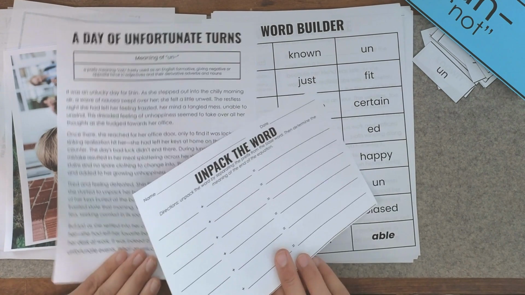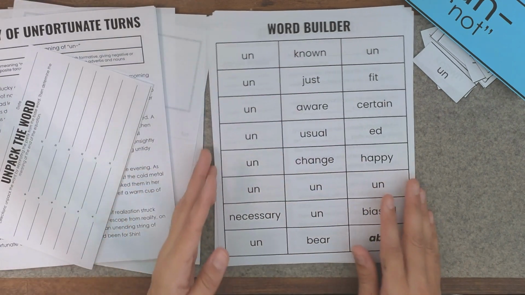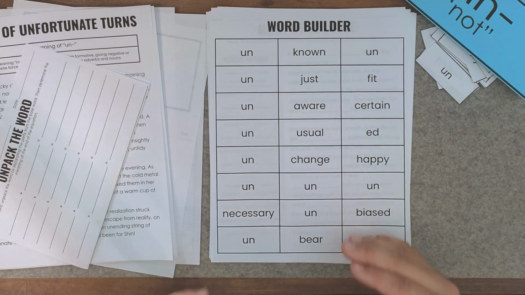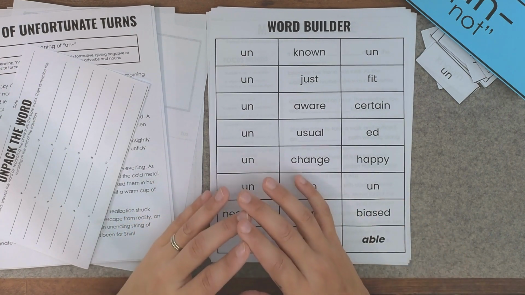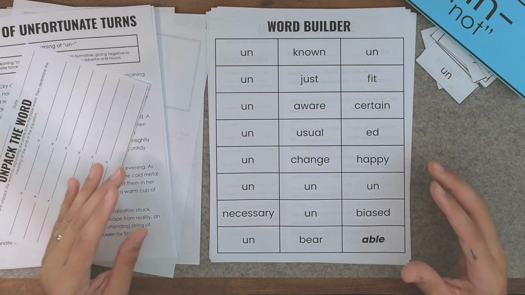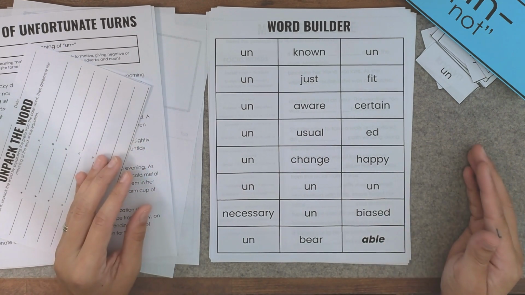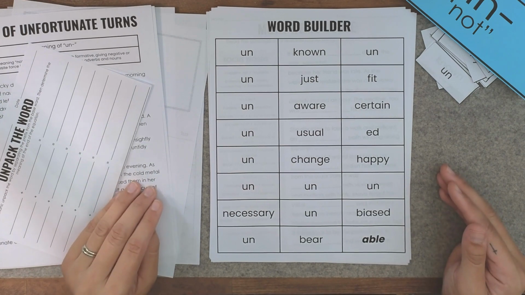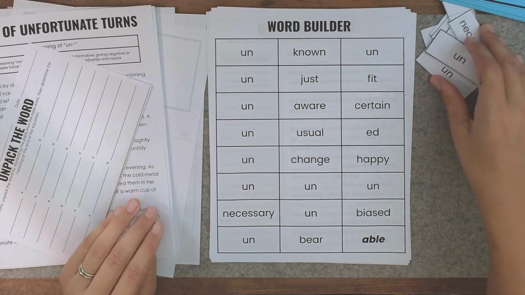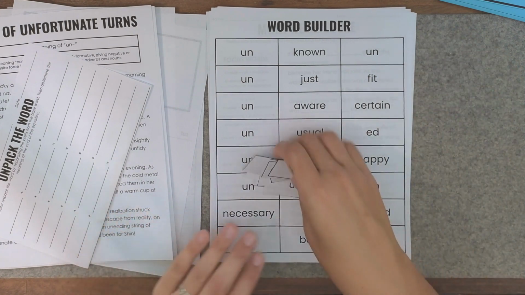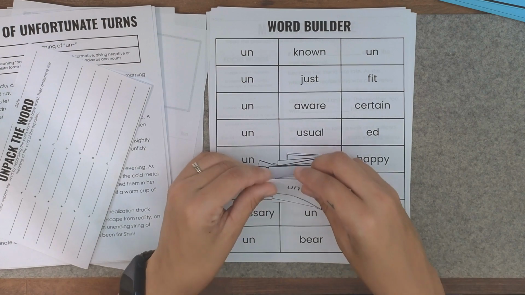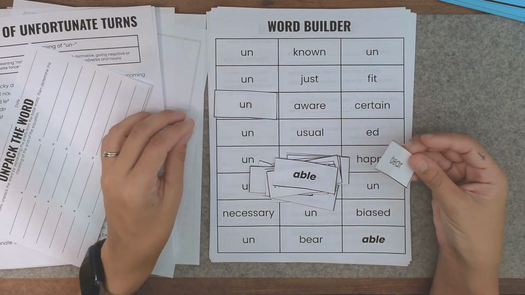The other thing that goes into this resource is a word builder. Now, not every student has to have this, but if we think about where we are within an MTSS model, you're going to have about 20% of your kids who are going to need more opportunities for practice, who are not going to understand it. And so when you pull them into small group and you're working more with them, you can work on a word builder. For this one, students are basically just putting words together.